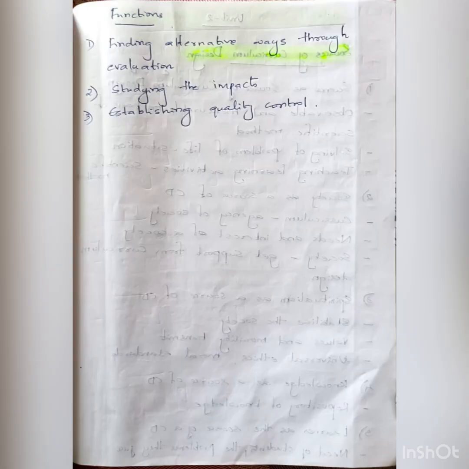Next come the functions of the CIPP evaluation model. They are finding alternative ways through evaluation, studying the impacts, and establishing quality control. You just mention the points, that's enough. Okay, so we have finished this chapter. This much only for the chapter curriculum evaluation.